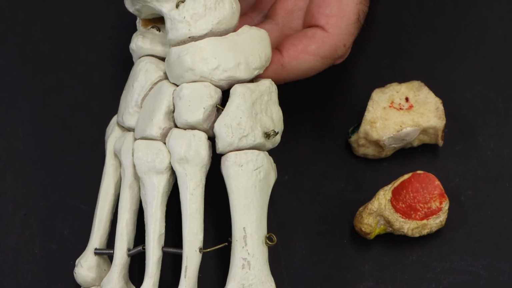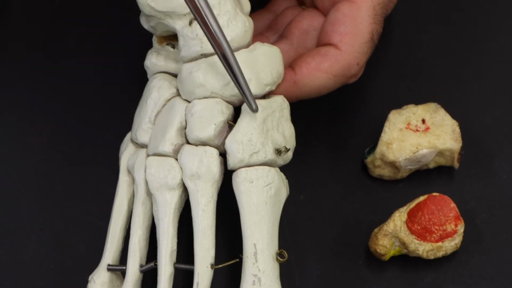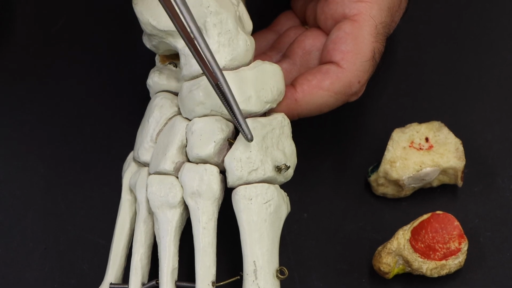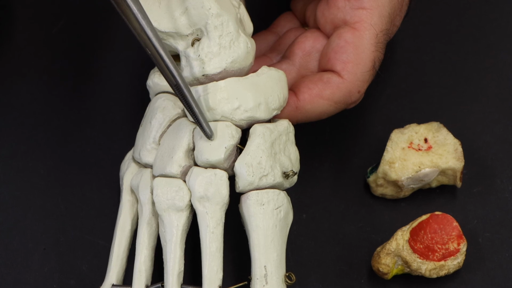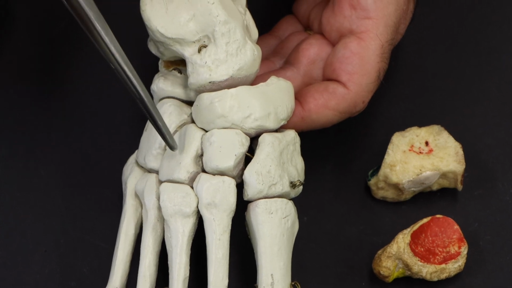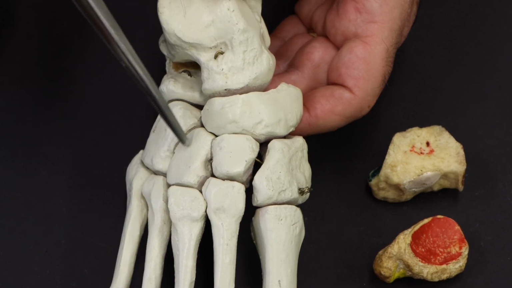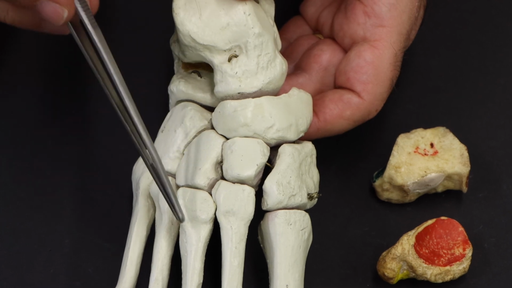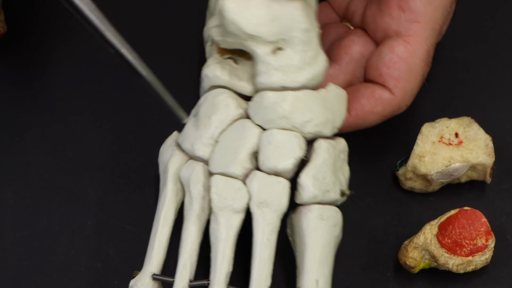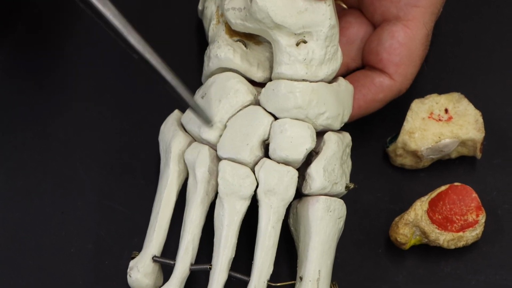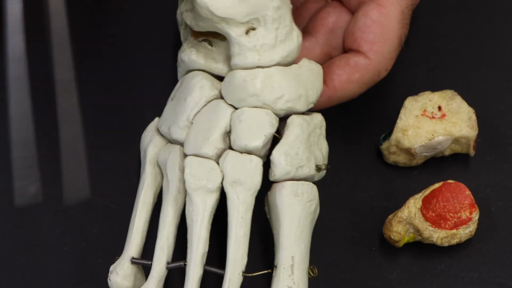Comparing the cuneiform bones, the medial cuneiform is the biggest one, the intermediate is the smallest and shortest one, and the lateral one is intermediate in size, distally articulated with the third metatarsal and laterally articulated with the cuboid bone.